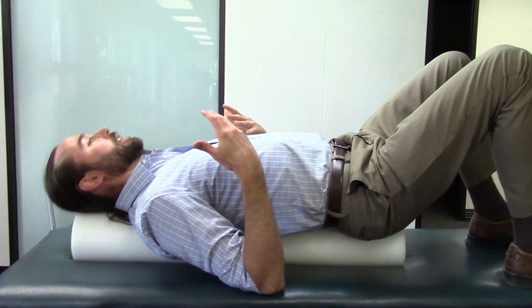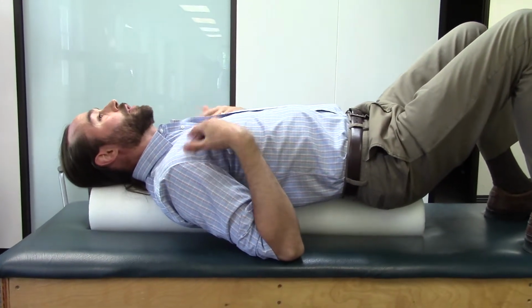So already, if you're in this position, you're basically in a chin tuck, unless you're arched back or something like that, but you should be basically in a chin tuck, which is good for your posture again. And what you can do are a couple things here.